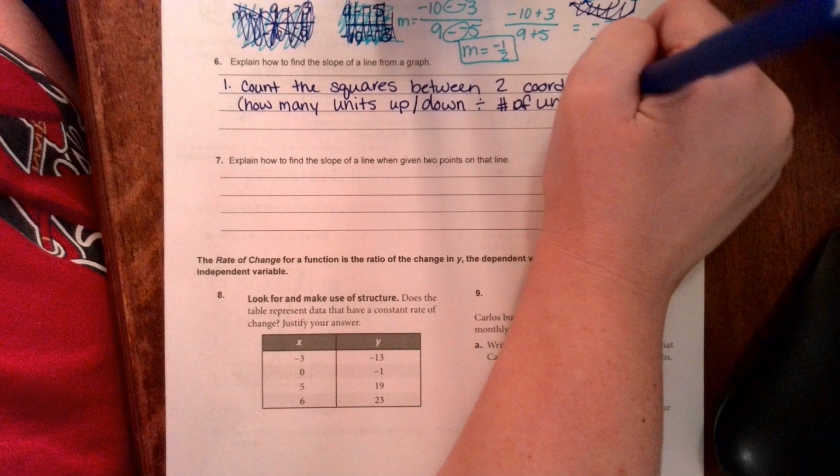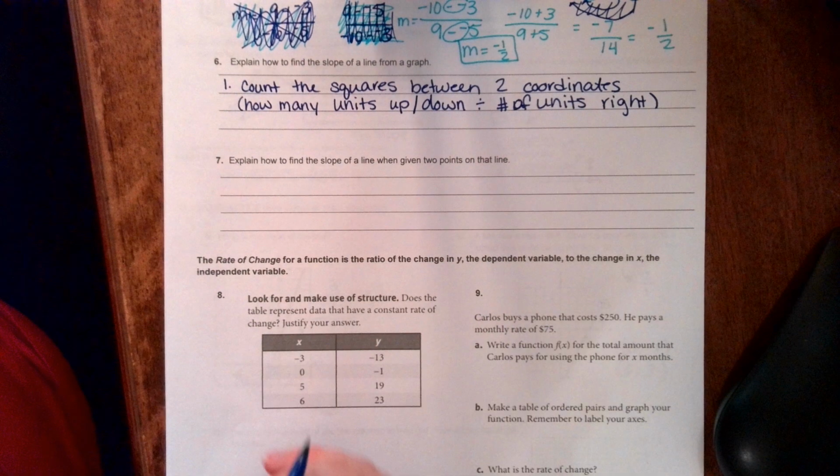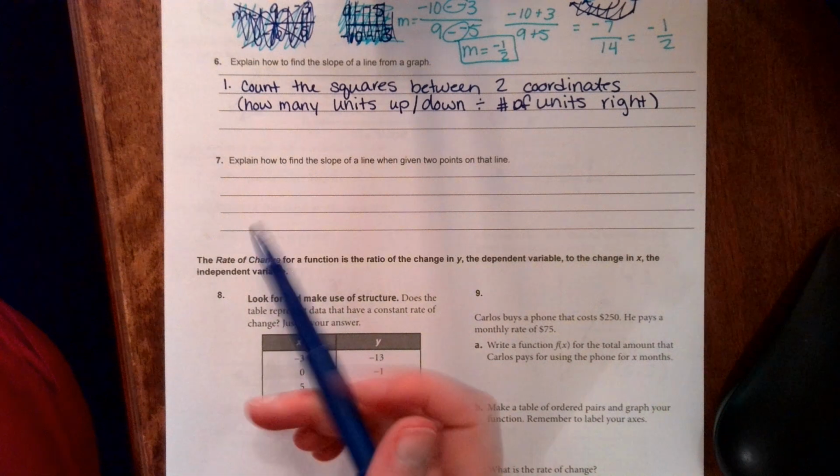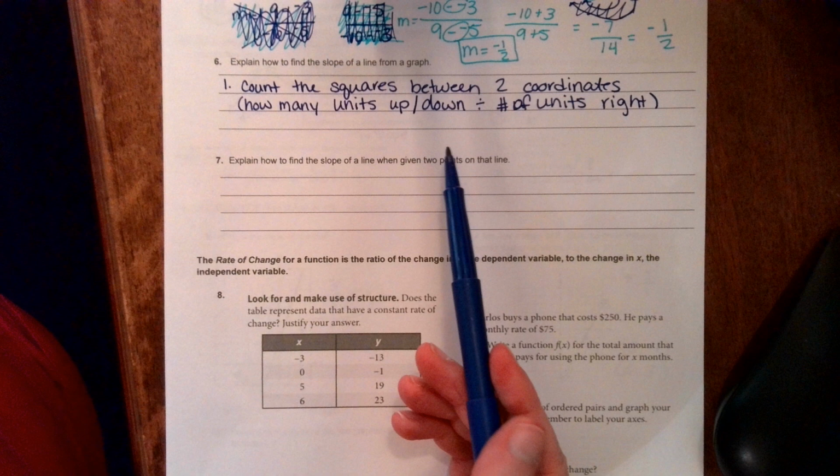I always go from left to right. So when it's negative, you'll go down from left to right. When it's positive, you'll go up from left to right. So I count how many units up or down and divide that by the number of units going to the right.